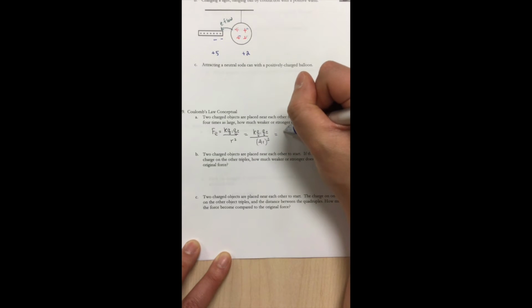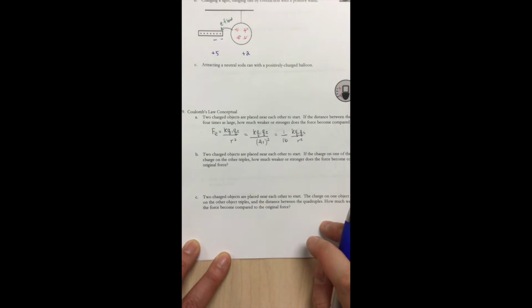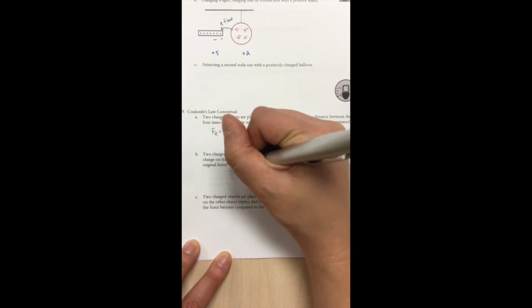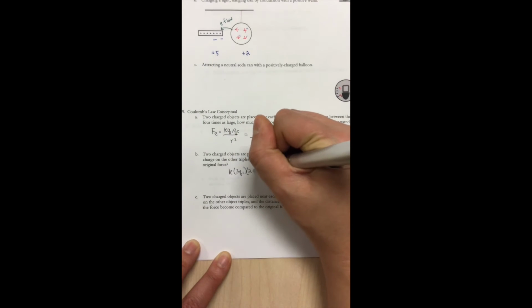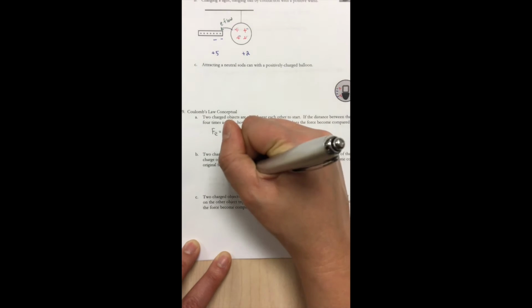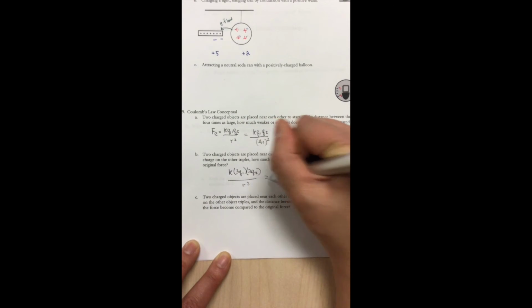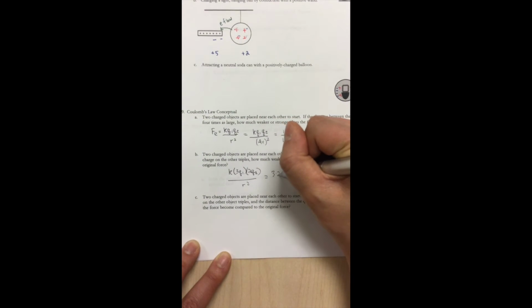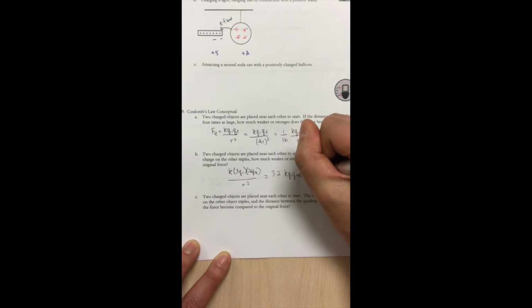If I do this out, this means 1/16 of the original force remains. So this gets 16 times weaker if I bring the objects 4 times farther apart. Similarly for B, it has 3 times the charge on one object, 2 times the charge on the other object, the same distance apart. 3 times 2 is 6, so it will be 6 times the original force.